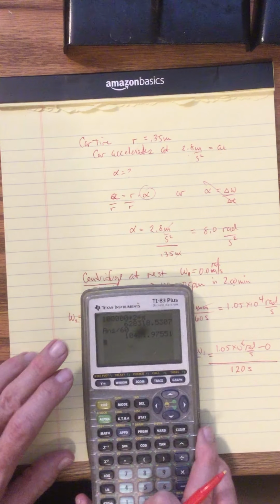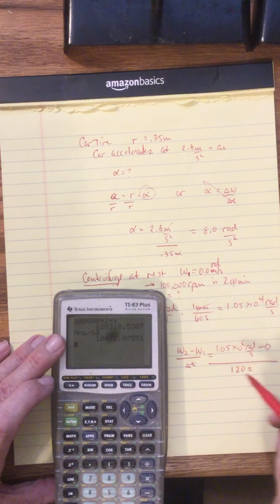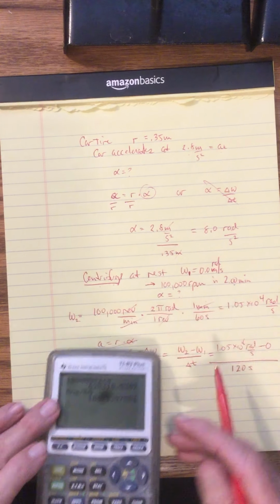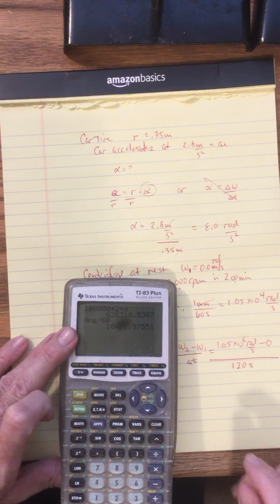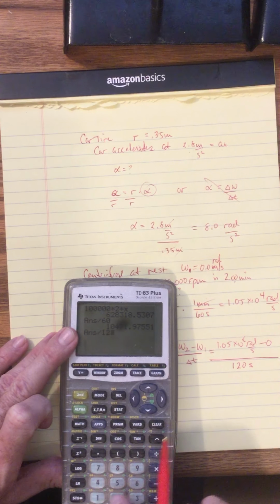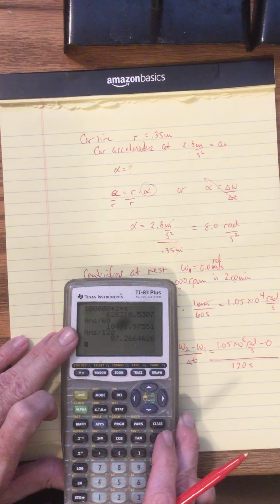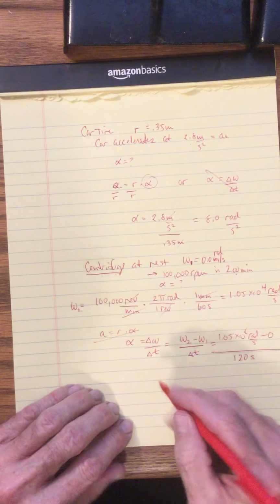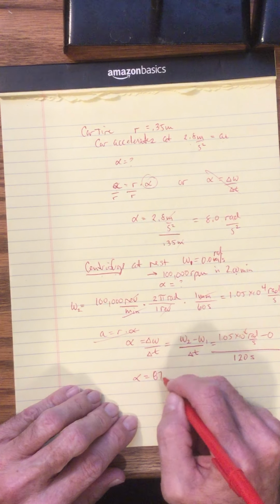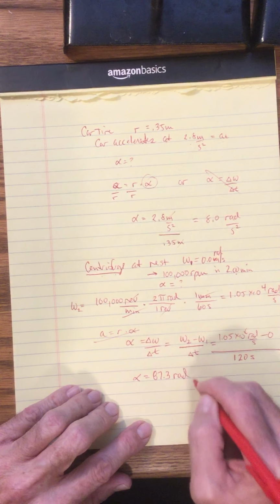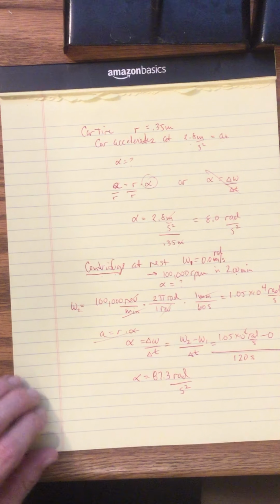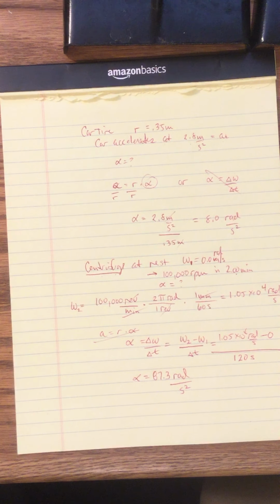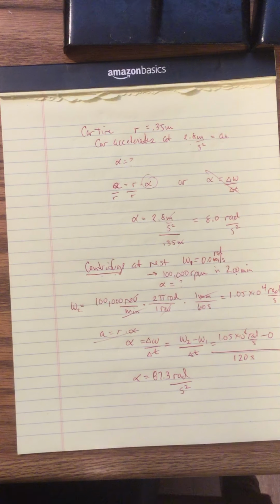So I'm going to take my initial number because I don't want to lose this data, because we're not trying to solve for the omega, we're trying to solve for the alpha. I will take that and divide by 120, and that will give me 87.3 when rounded. 87.3, and the units will be radians per second squared. That's it for now.